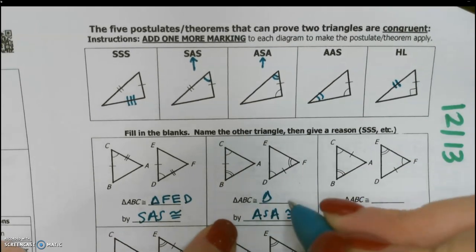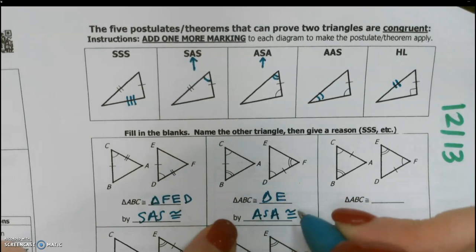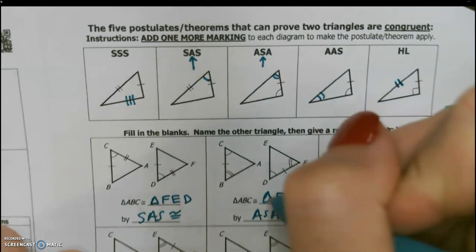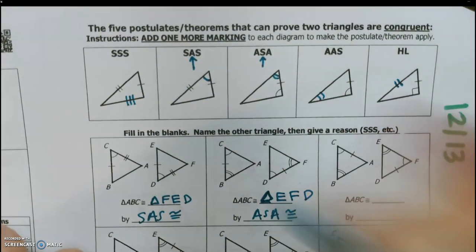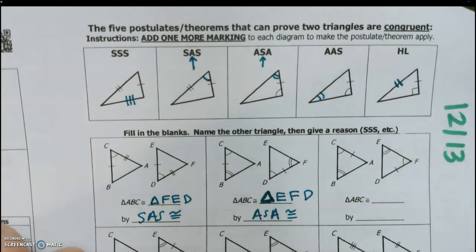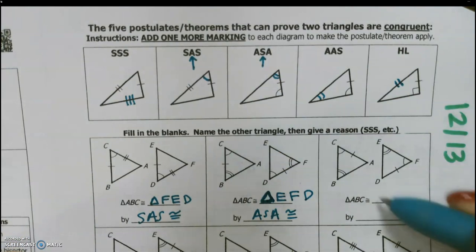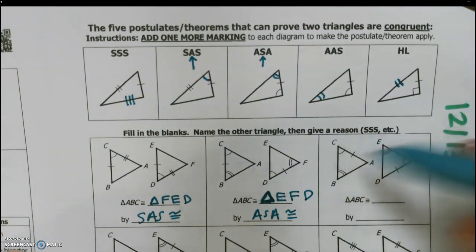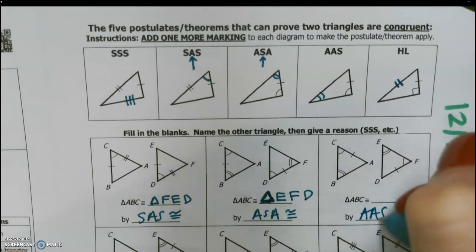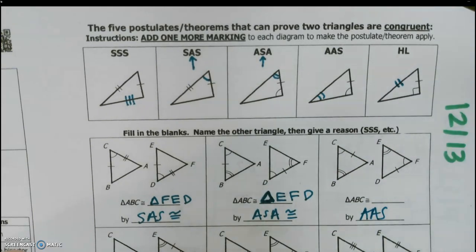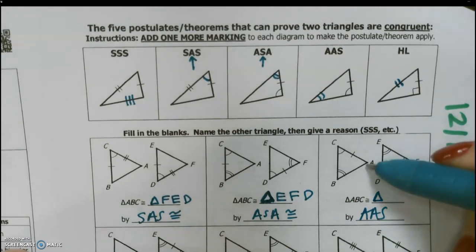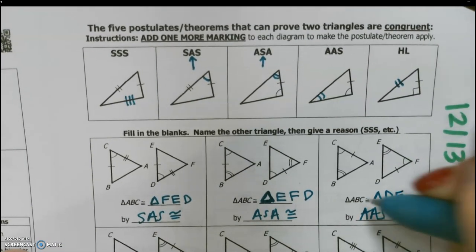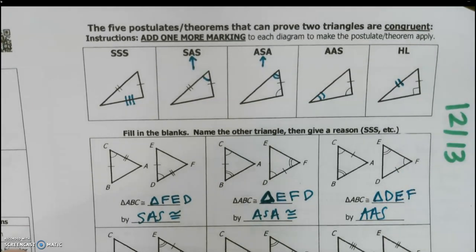Angle A corresponds with angle E, B corresponds with F, C corresponds with D. Triangle ABC: we have angle, angle, side. Notice the side is not located in between. A corresponds with D, B corresponds with E, C corresponds with F.